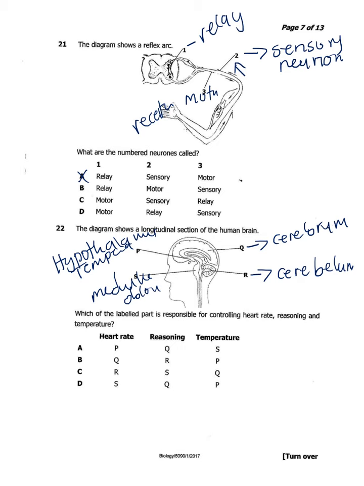Now this one controls things like swallowing and heart rate. So now from there we can see that we have the answer. The first one, heart rate, we are saying should be medulla, and medulla is S. Then reasoning Q, okay, temperature P. So the answer is D.